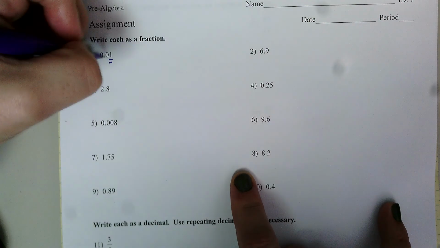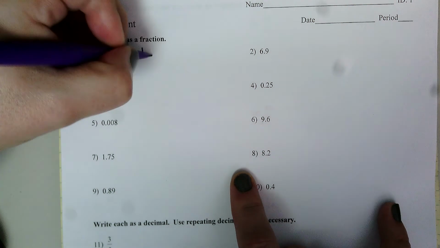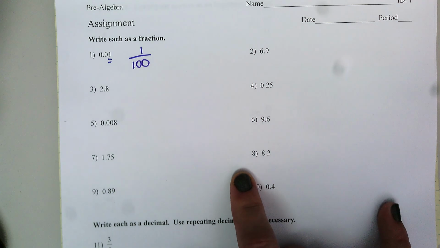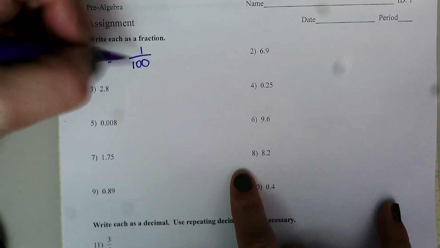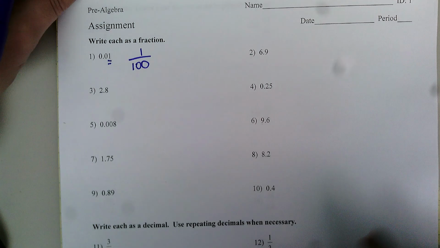Okay, so if it's a hundredths place, all I have to do is put whatever the number is on top, 1 over, and then put what place value the last number stops at, 1/100th. And that is how I turn that into a fraction. That cannot be simplified, so that just stays the same.